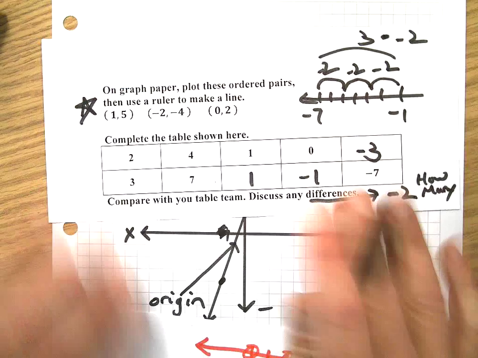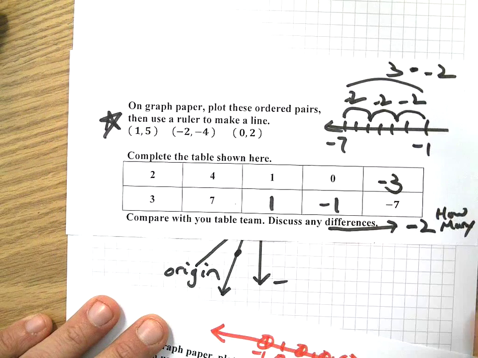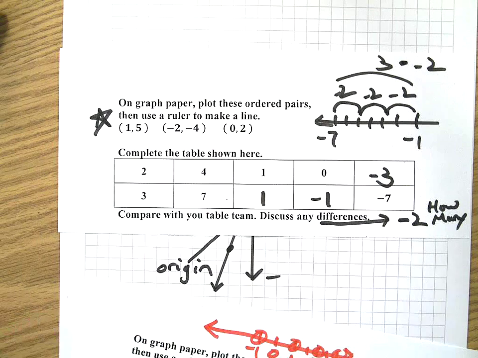That's it. We're done. 7-minute video. Quick refresher on 2 things. Making a graph and proportional thinking and filling in a table.